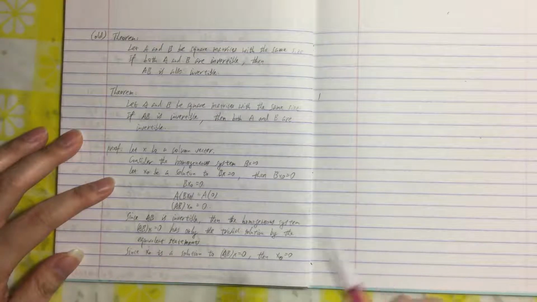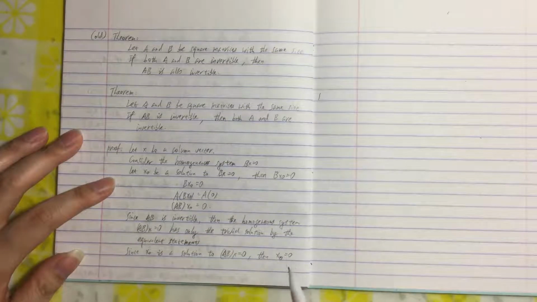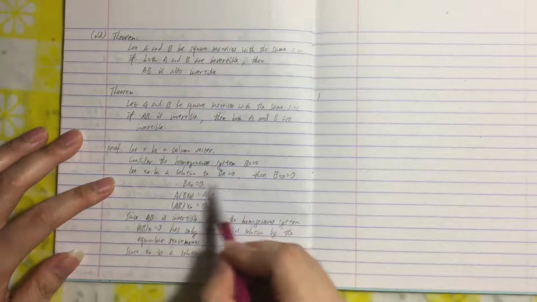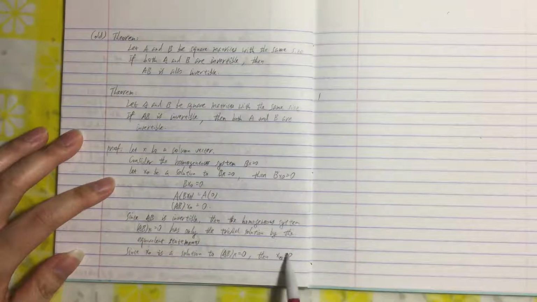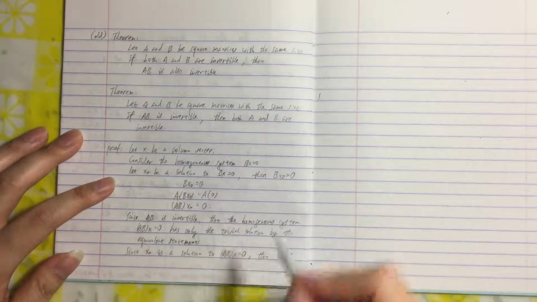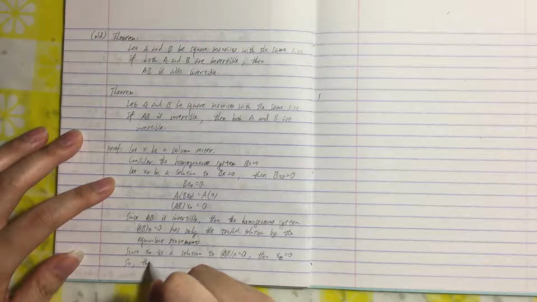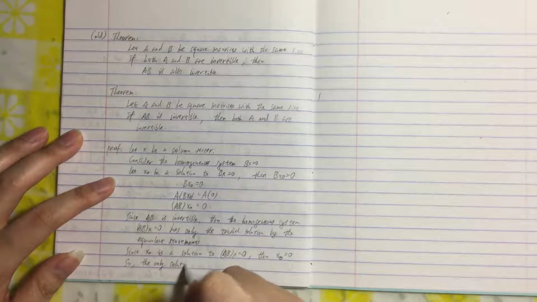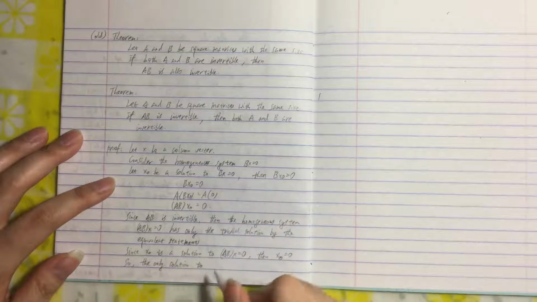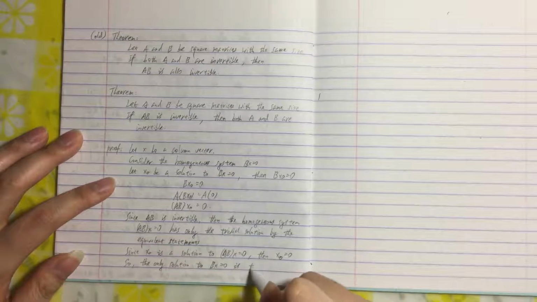Now here, since I proved x0 is always 0, that means the only solution to this equation is 0. Since x0 is a solution to this homogeneous system, and we eventually proved that x0 is 0, the only solution to the homogeneous system Bx equal to 0 is the trivial solution.